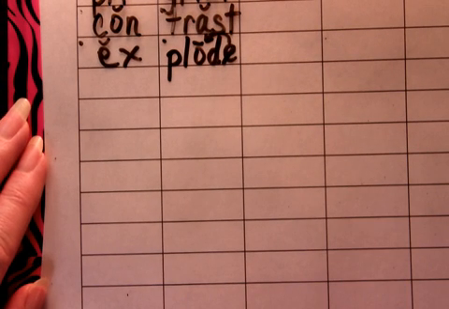If I'm going too fast, please pause the video so that you can catch up, or explain the words more or review it a little bit more with the students.